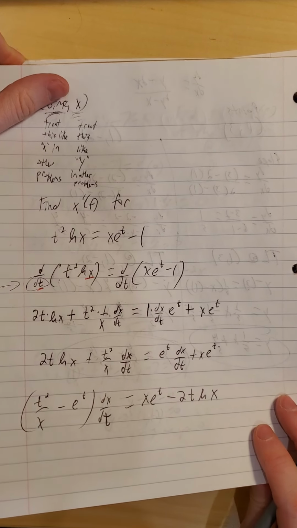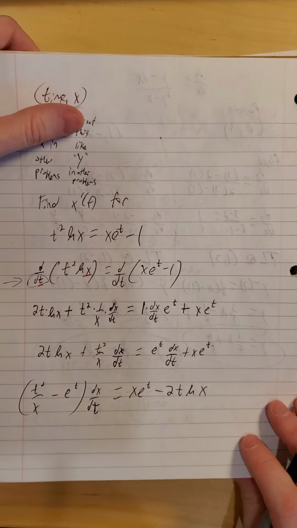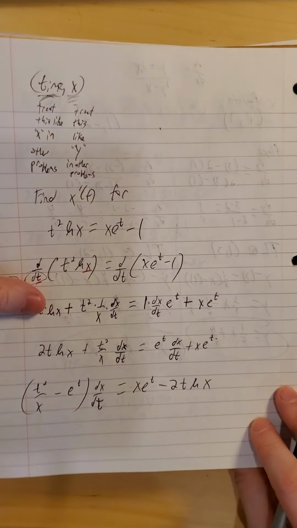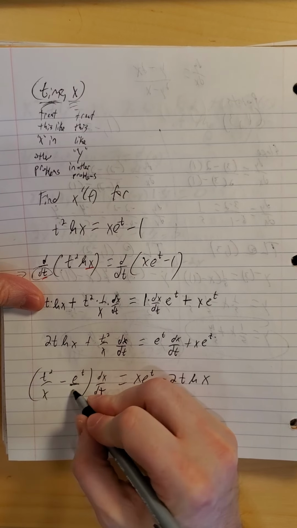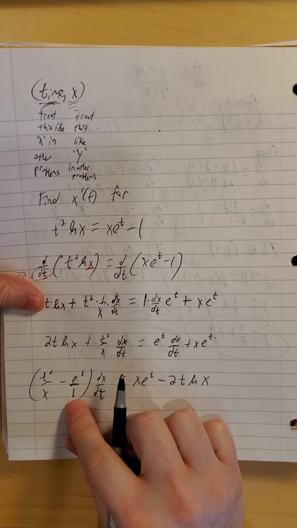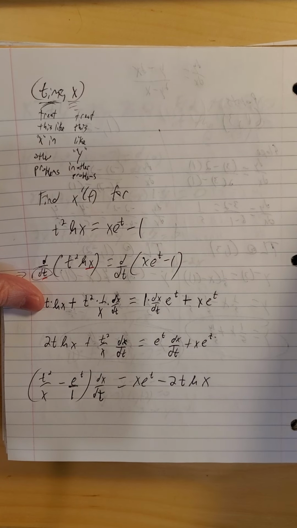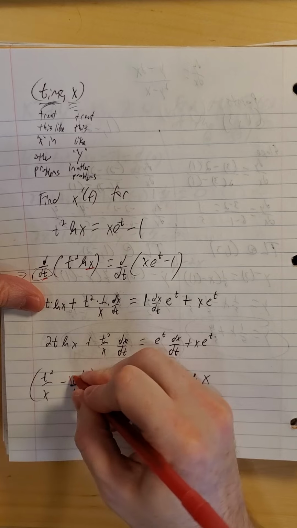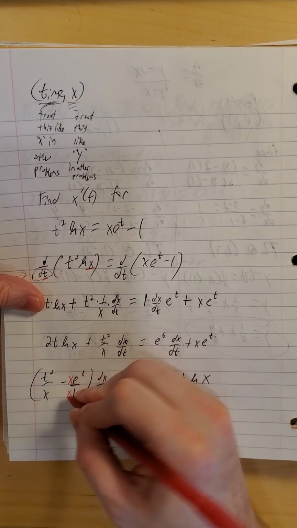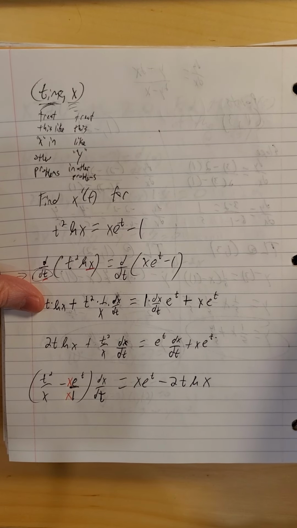So on this one, just a little bit of cleanup to go to make things a little easier. I'm going to go ahead and put a 1 under here, and to get a common denominator, we're going to hit it top and bottom with an x. We'll multiply by something worth 1.